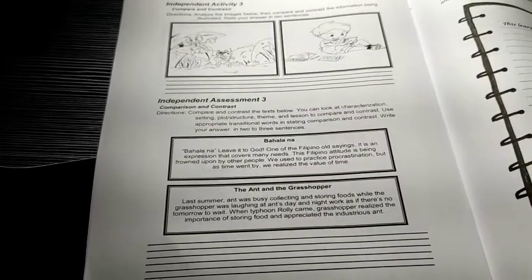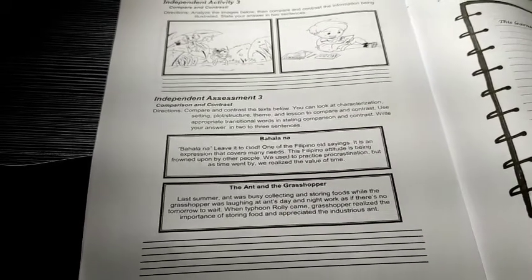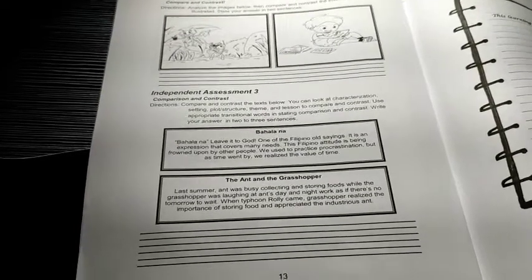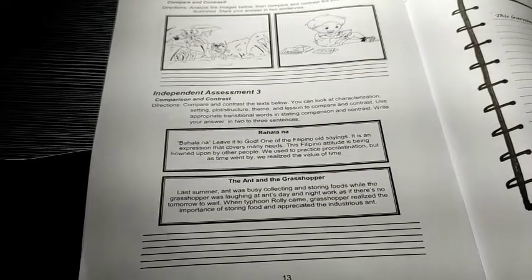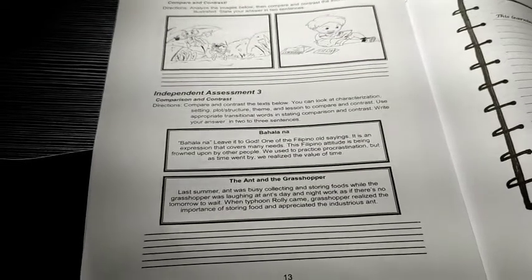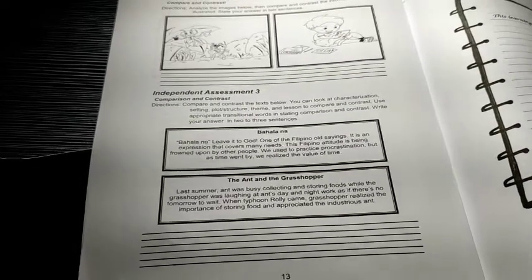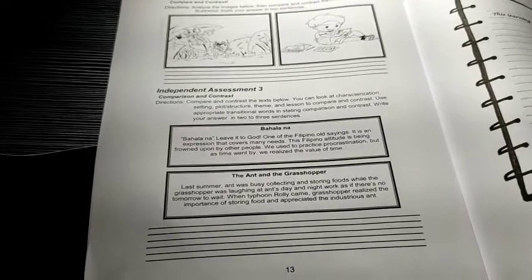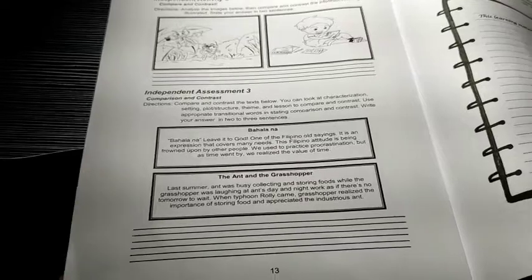So you will see what is the subject, the character, the place, the time. So you will identify how they are the same. Do they both have a lesson? Do they have a lesson that we can apply at the time of pandemic, like that?